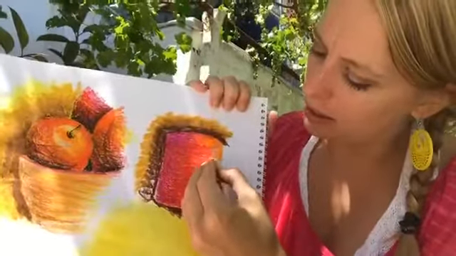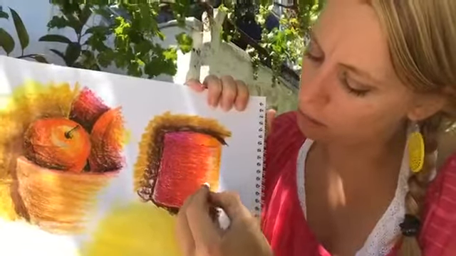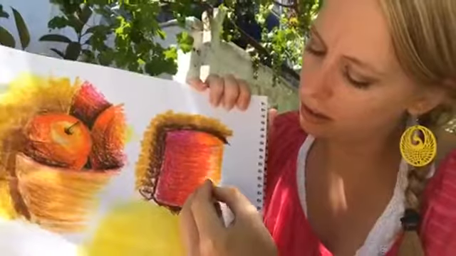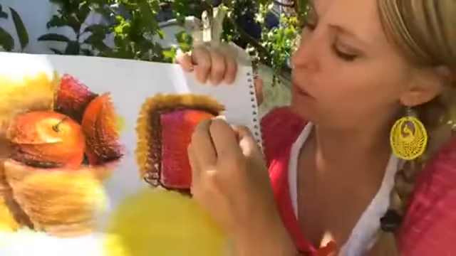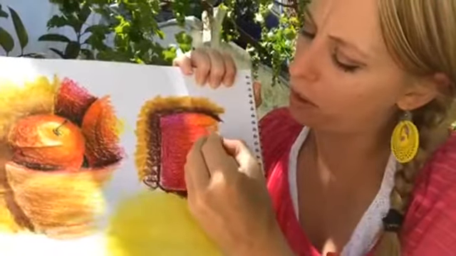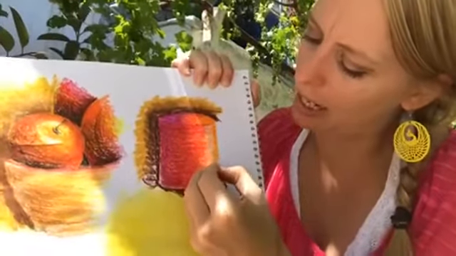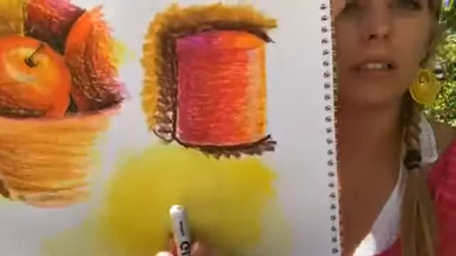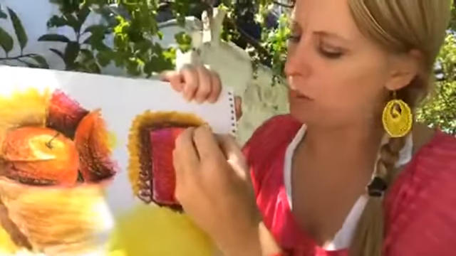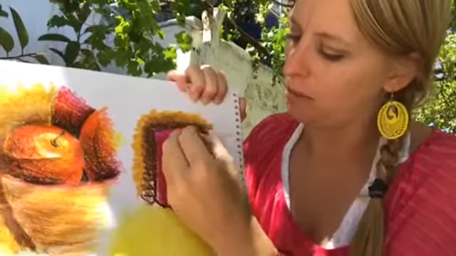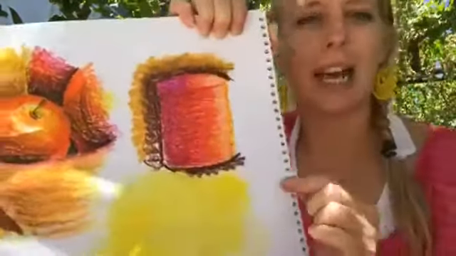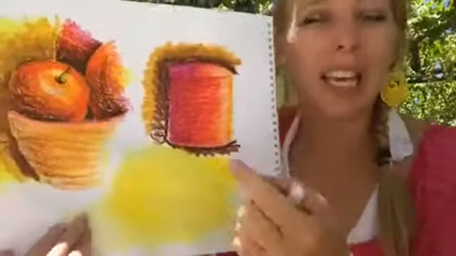So if I wanted to add more highlight down the edge of, say, my cylinder, you can do so with white. And look, it goes over the top and you can see there's a bit of a shine on there now. You see? So white pastel is absolutely brilliant, but you've got to be very careful to clean it afterwards.